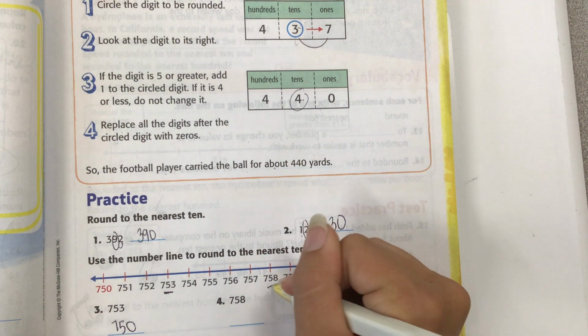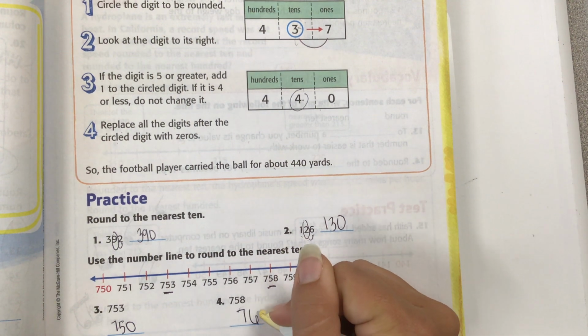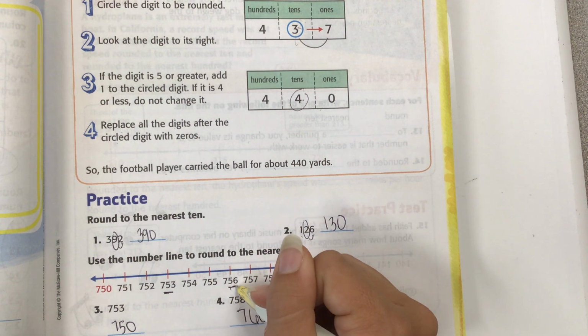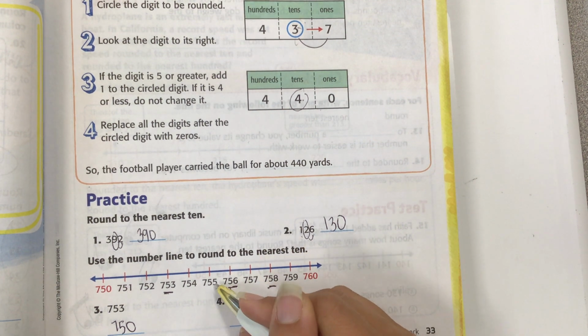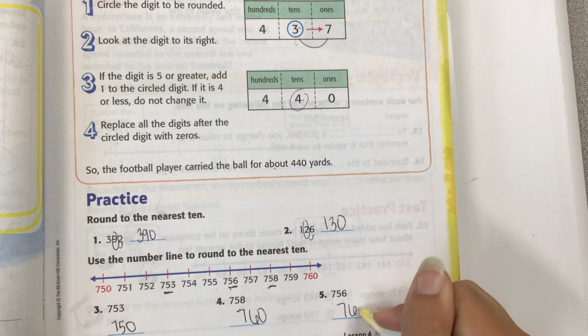758 is here, and it's actually closer to 760, just 2 steps away. So 760. 756, it's right here. It's past the 5, which is right in the middle. So since it's past the 5, this would be closer. 760.